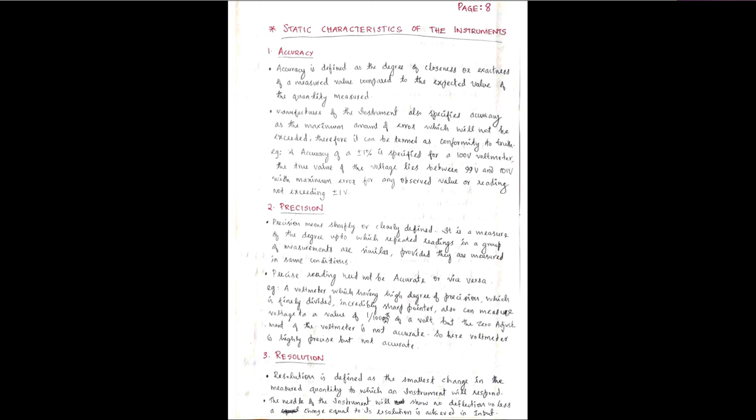That is, a voltmeter which can point up to 1 by 1000th of a volt is a highly precise voltmeter. But here the initial zero adjustment of that voltmeter is not made. Zero adjustment not made means it will not be that accurate. So here this voltmeter is precise but it is not accurate. Okay.